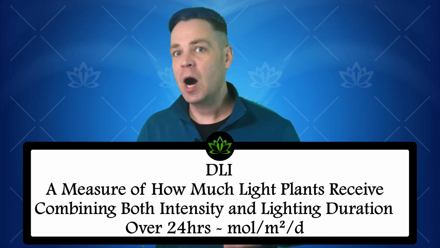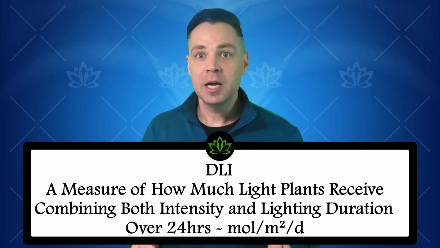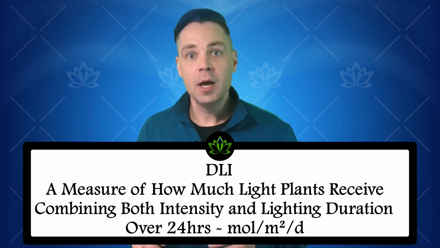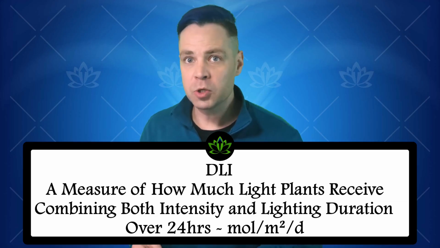DLI is a measure of how much light plants receive each day, combining both intensity and lighting duration over a 24-hour period, measured in units of moles per square meter per day. By measuring and optimizing DLI, growers can ensure that plants receive the right amount of light to thrive and achieve maximum yields.